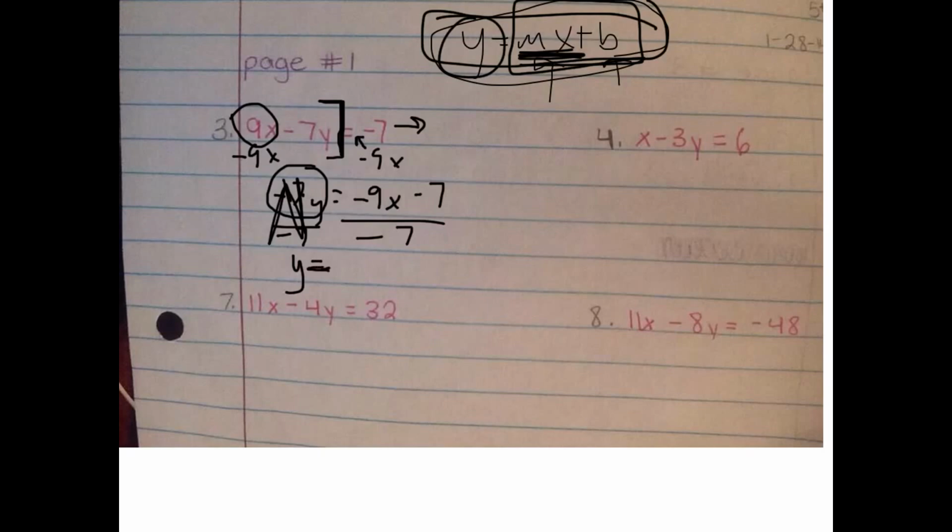All right, that was weird. Okay, then we divide there, which would just be 9 over 7 x, and then we divide here as well, which would just be positive 1. And you're done. You've got slope-intercept form.